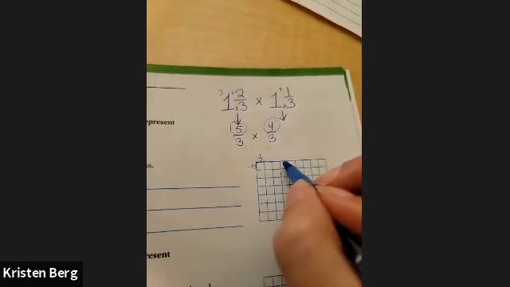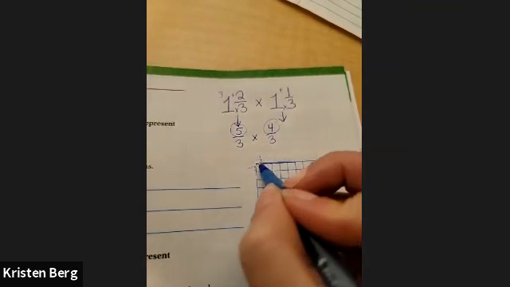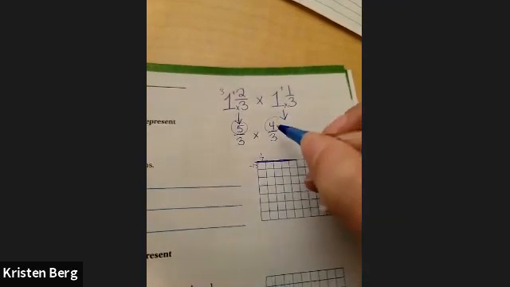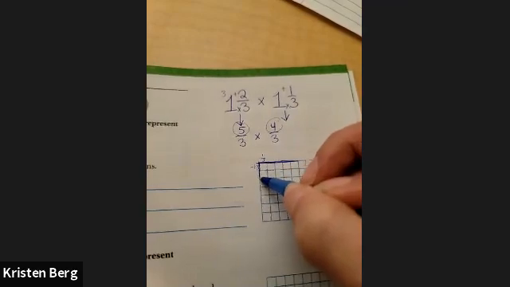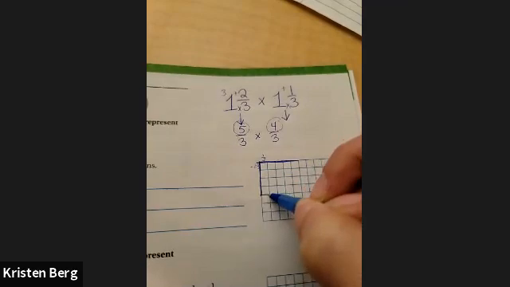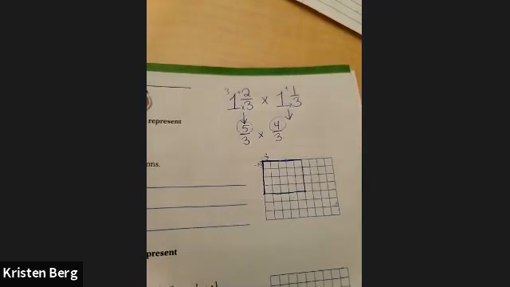This is 3/3, 4, and 5/3. So this is going to be how big? Now this one is 4/3. So that means 4 of these. There's 1/3, 2/3, 3/3, 4/3, and then I can make my rectangle out of that. So this is going to be my rectangle right here.